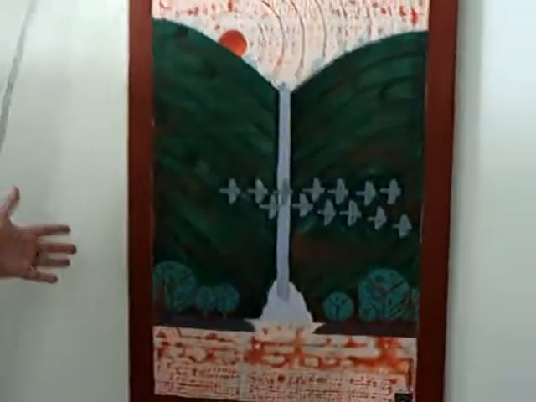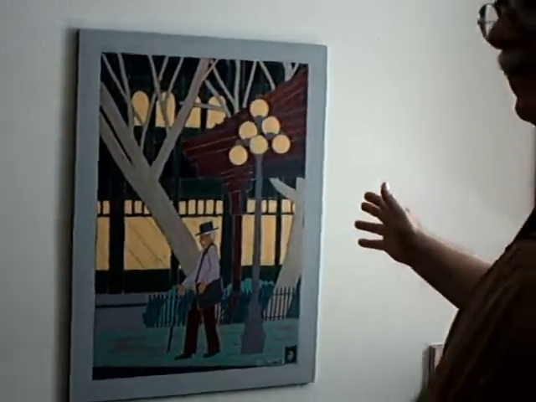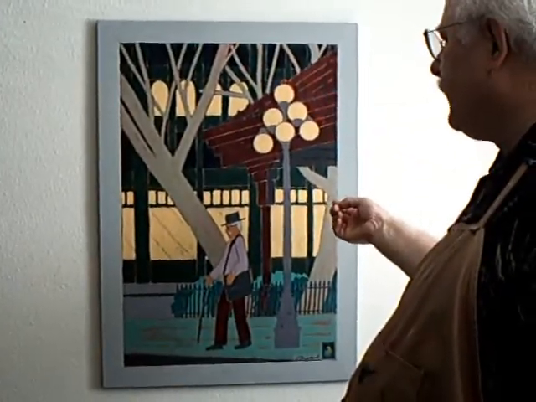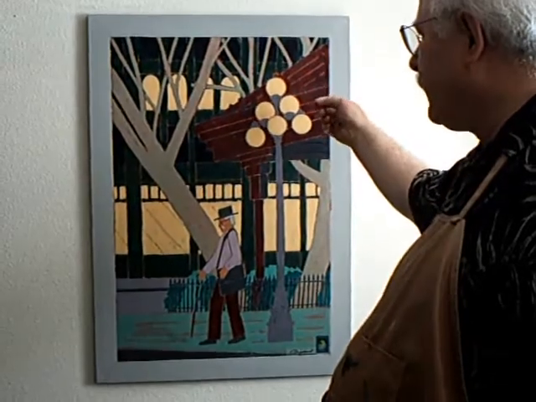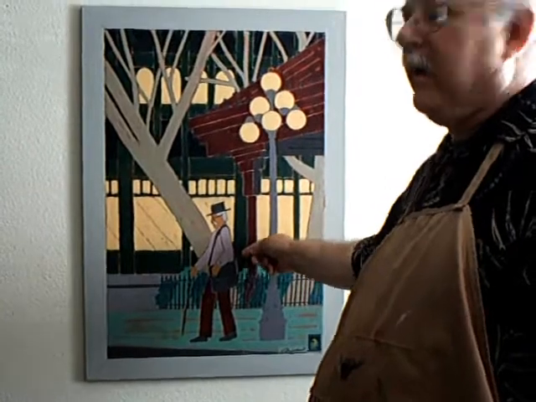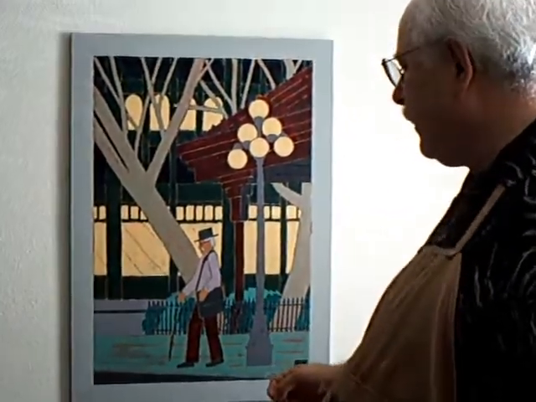But here again is another imaginary content picture, and then this one over here is actually a composite of imagination and actual real content. This is Pioneer Square down in Seattle, but it shows me walking through the scene, which I just imagined, and I just inserted myself into the picture.